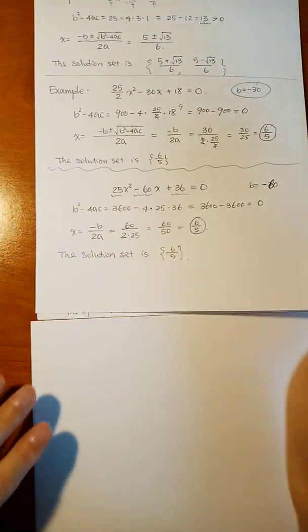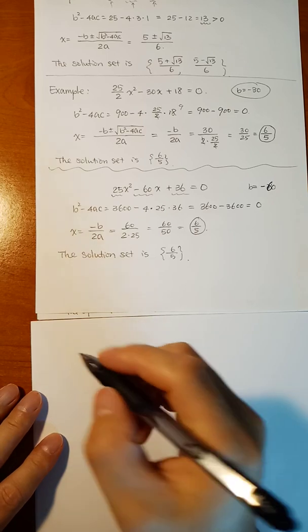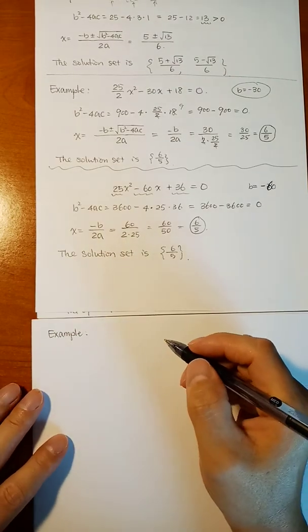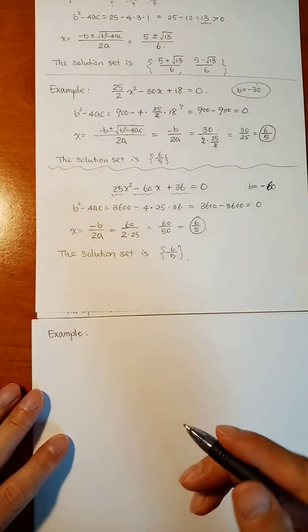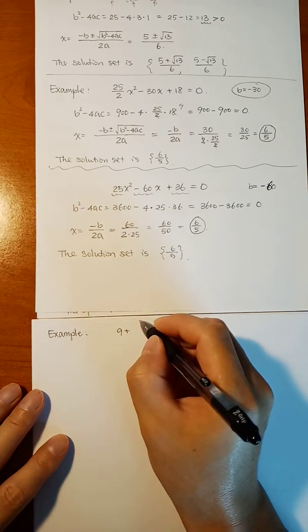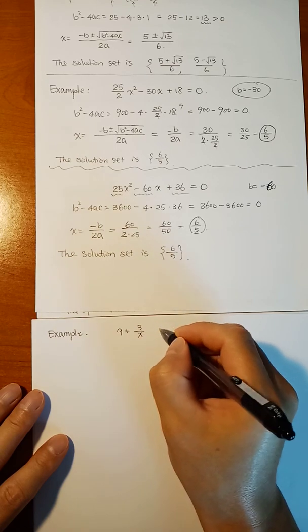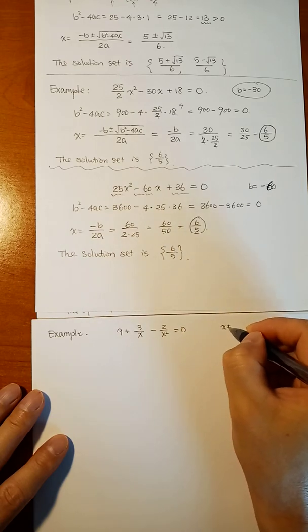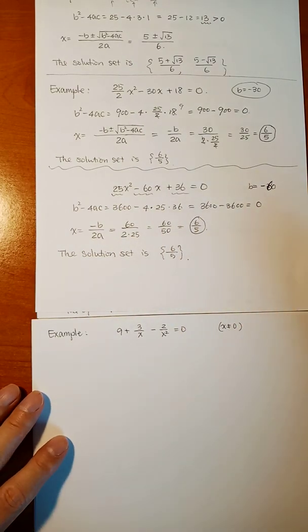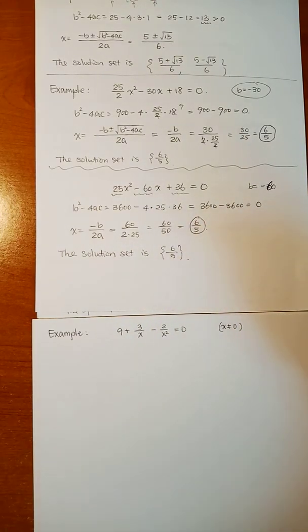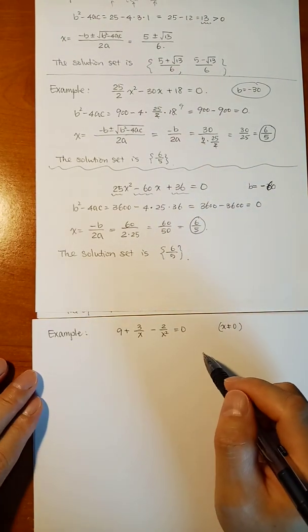Next, sometimes this equation is not originally given as a quadratic equation, but it can lead us to a quadratic equation. So first of all, let's see. We have 9 plus 3 over x minus 2 over x squared is equal to 0. Of course, x appears in the denominator. x is not equal to 0. Well, first of all, this equation is never a quadratic equation. But after simplification, we will see it is a quadratic equation.